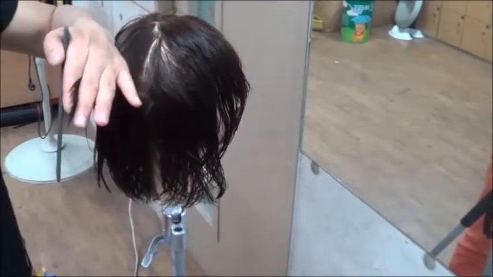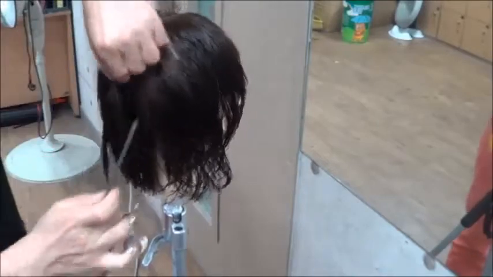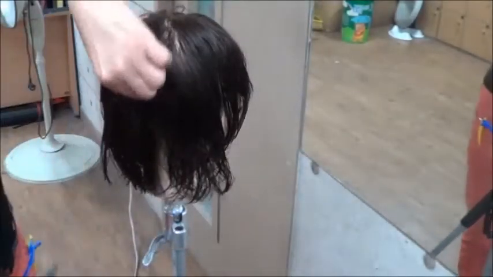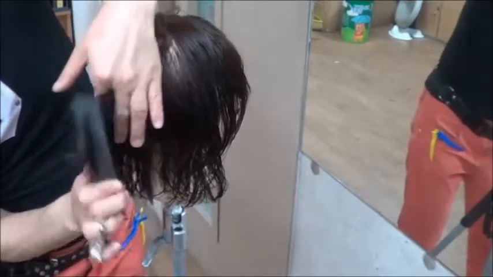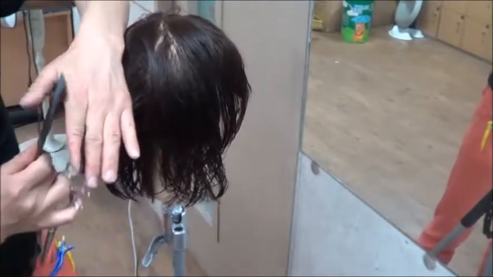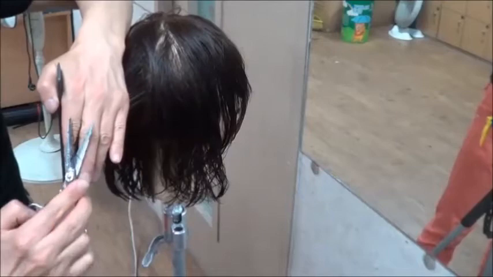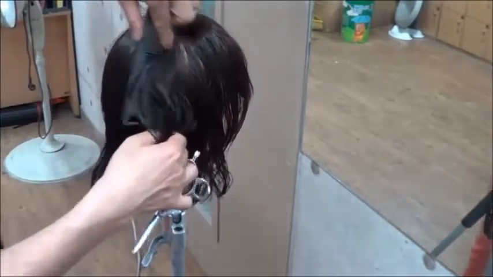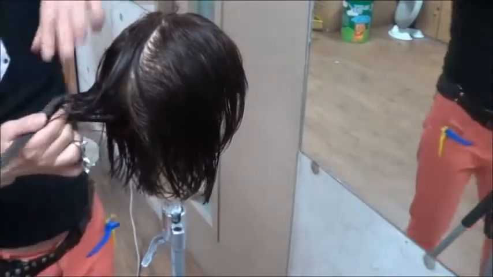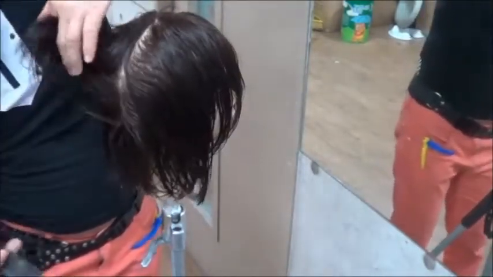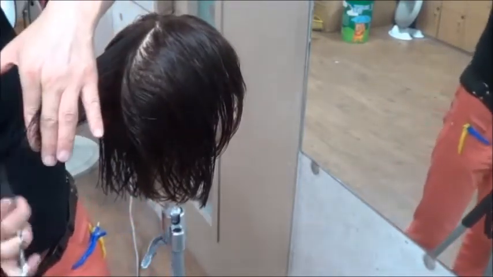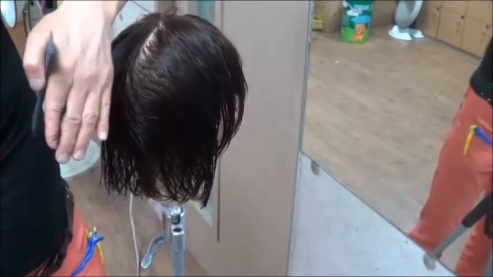Straightforward. And the next one, the same. Step 4. Okay, look at this pattern.